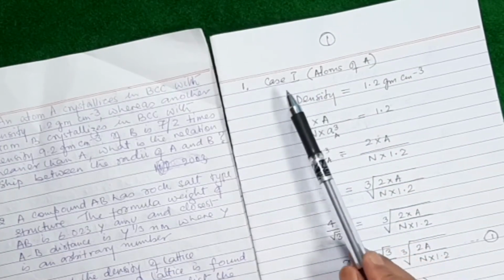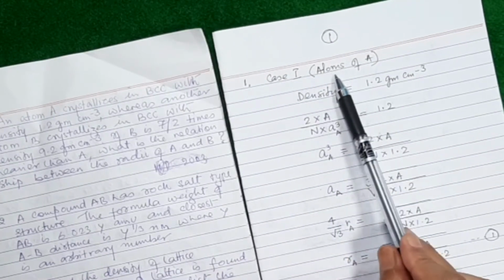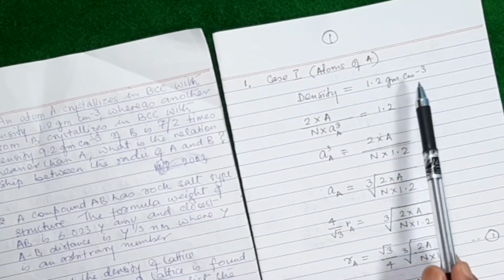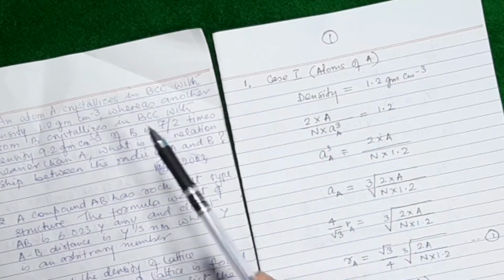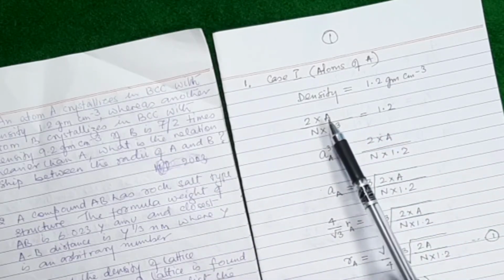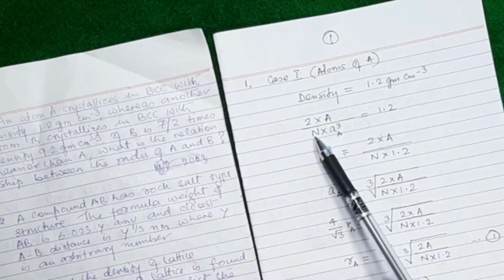So I'm taking the first case, case 1, which has got atoms of A. Density is given, in CGS unit, grams per centimeter cube. Because we're dealing with BCC, the density of BCC is given by this: atomic mass A divided by N, that's Avogadro's number, gives the mass of one atom.